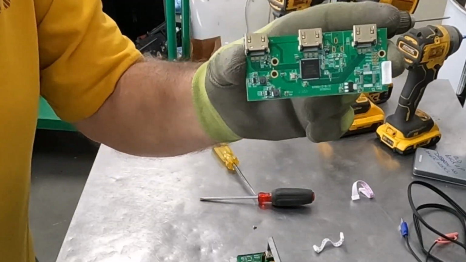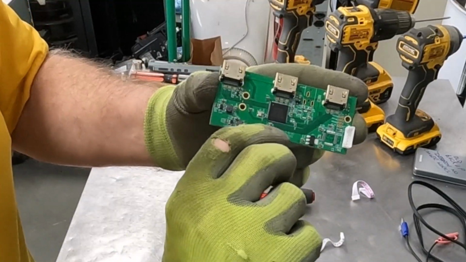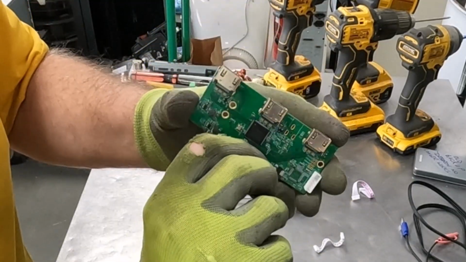Yeah, so that would be a nice peripheral board. No issues with that. So we can throw that in with our peripherals. I'm going to put it in with the peripheral high grades.